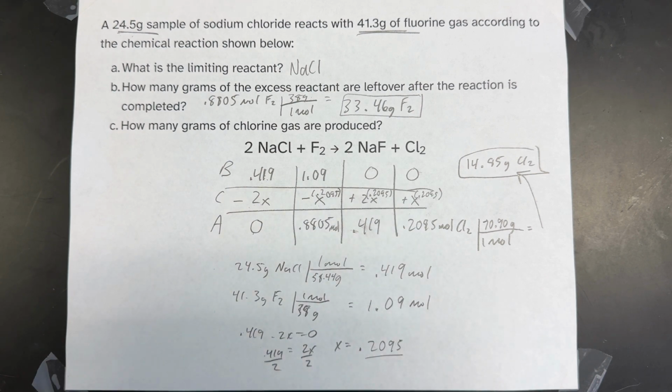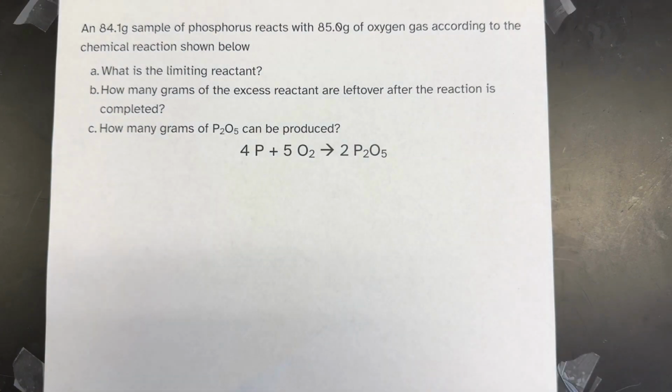So here you can see that once you fill in your BCA table entirely, you are going to be able to find the answer to any stoichiometry question you could be asked. So in our next example, we'll look at the problem. An 84.1 gram sample of phosphorus will react with 85 grams of oxygen gas according to the reaction below.